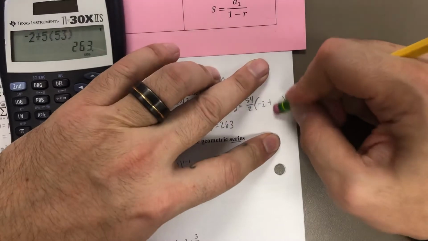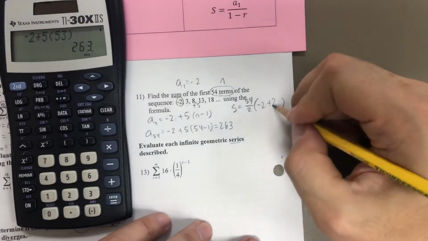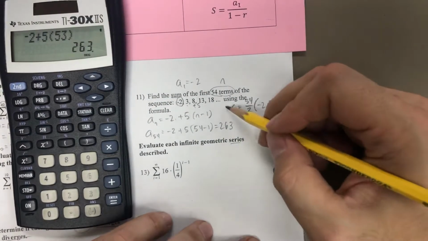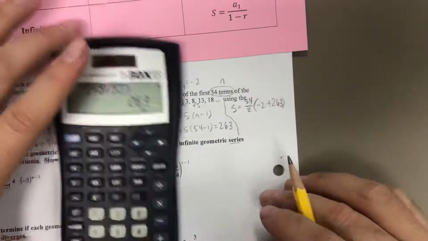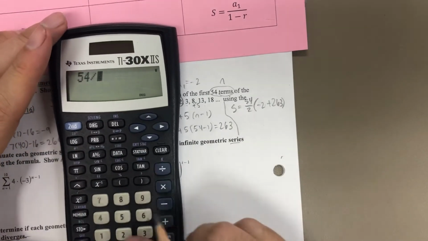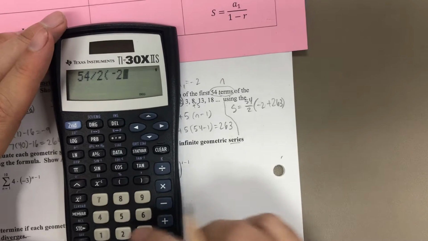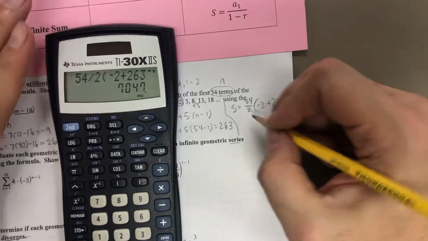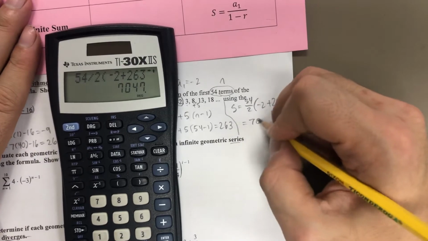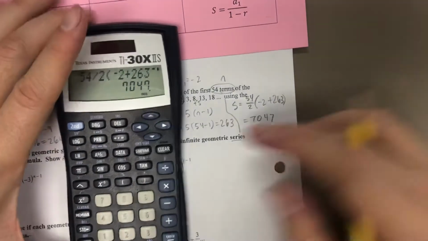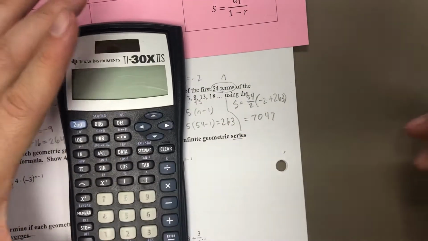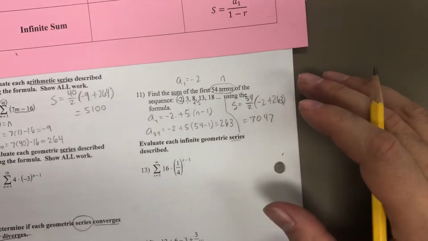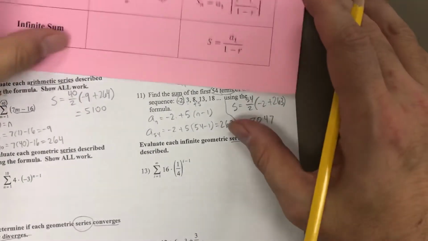So that's the number that goes over here, 263. Now let's find the sum. So let's plug this into our calculator now: 54 divided by 2 times parentheses, -2 + 263, and you get your answer, which is 7,047 for the summation. And that is it for that one. So let's get through the rest of them. I think we might have enough time to just finish off the worksheet.